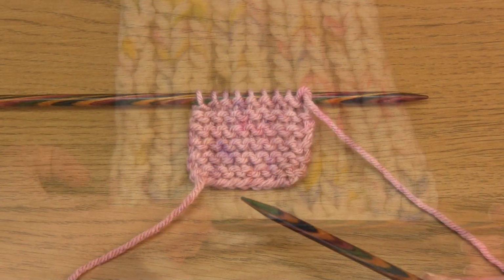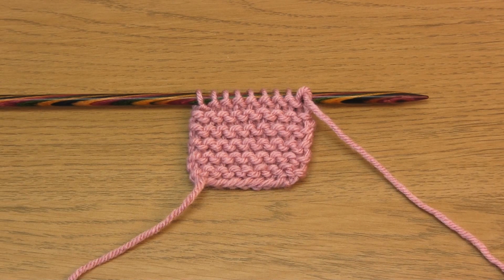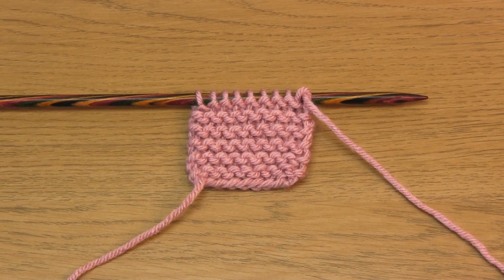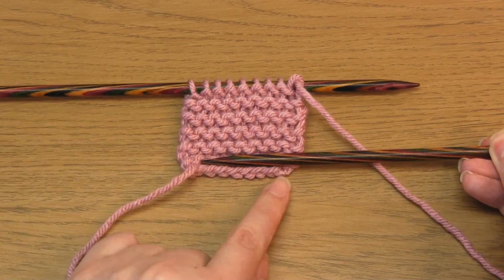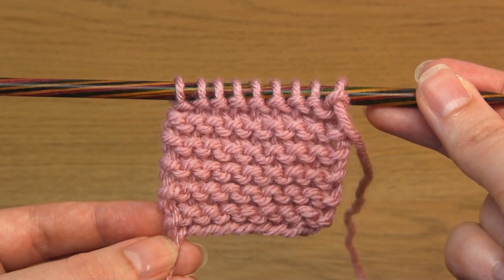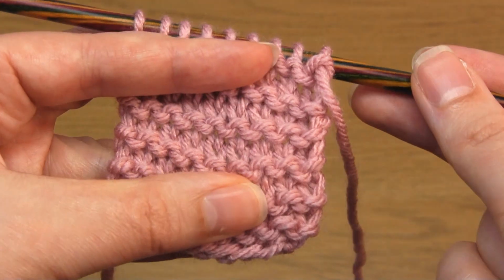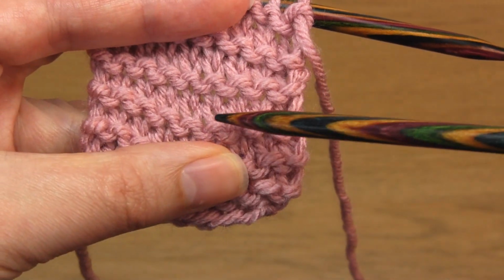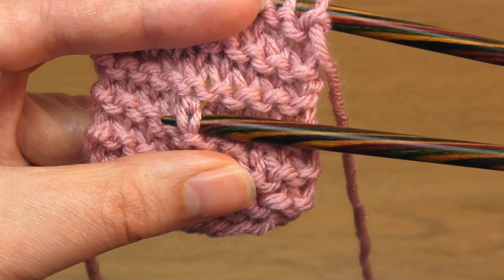Right, so now I'm going to show you how to count rows in Garter Stitch. And once again, I cast on using the long tail method. However, once again, we're going to be ignoring it and not counting it as a row. To start with, here's a close-up of the Garter Stitch to see how it's constructed. You can see that Garter Stitch is made up of wavy lines or ridges, and each ridge is made up of the N shapes and the U shapes.